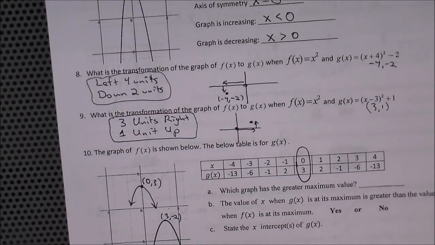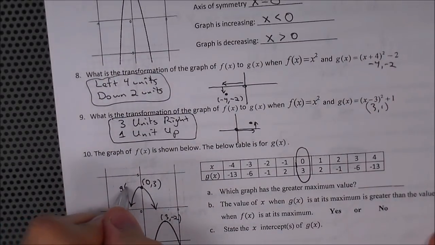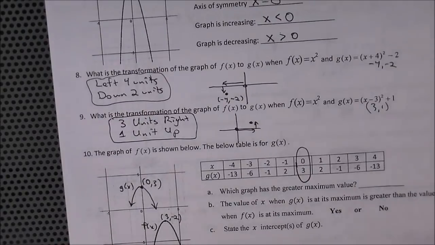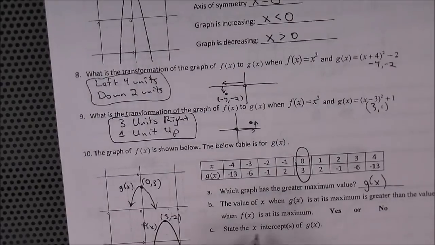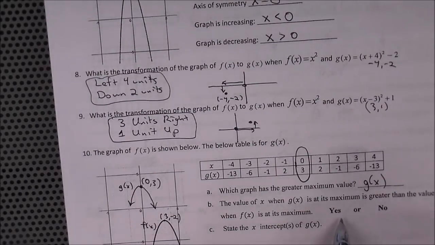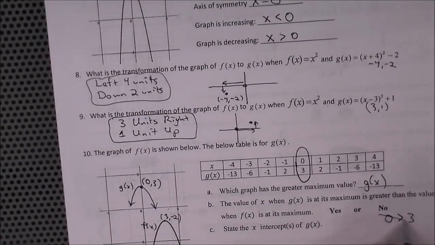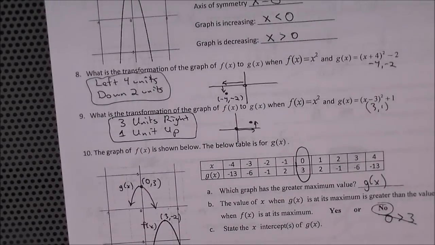So which graph has a greater maximum value? The maximum value is the y value at the vertex, and so in that case, g of x has a greater maximum value. The value of x when g of x is at its maximum is greater than the value of f of x at its maximum. So g of x at its maximum is 0. Is that greater than the 3 that we get from f of x? That is false, so we say no. Really, that question is asking which one is further to the right. So whenever it has its maximum value, the x value, whichever one's further right would be greater.